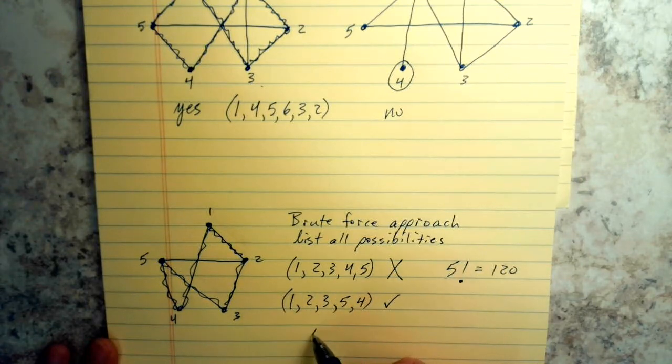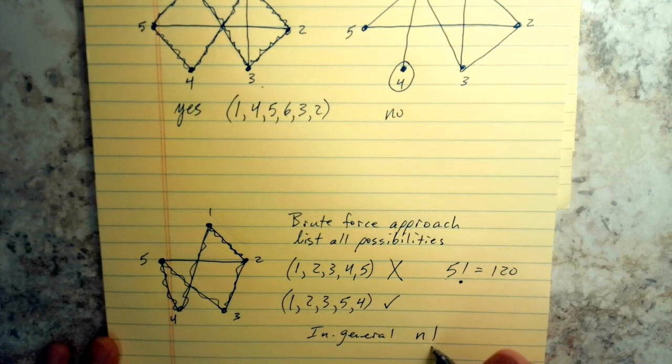So in general, if you have n vertices, this algorithm will have to check n factorial different permutations, listings, orderings of the vertices. And this is a lot. So this would actually take too long. In theory, if n is big, this algorithm won't stop running because there are just too many possibilities.